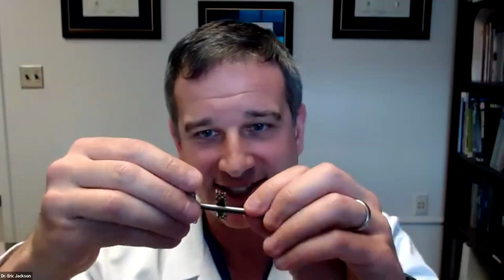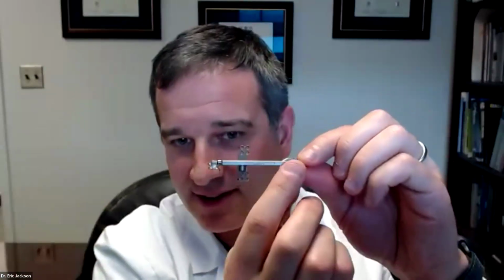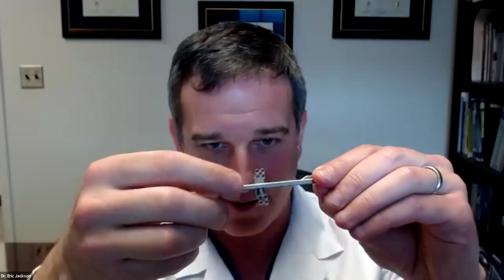And then the distractors get placed one on each side. And then you can turn this over time, and that makes these go wider apart. And so this allows you to get more head shape correction because you're separating it over time. Let me go back to the screen.